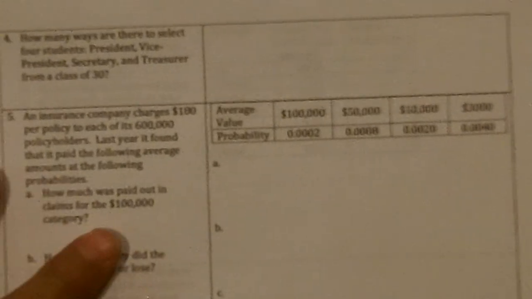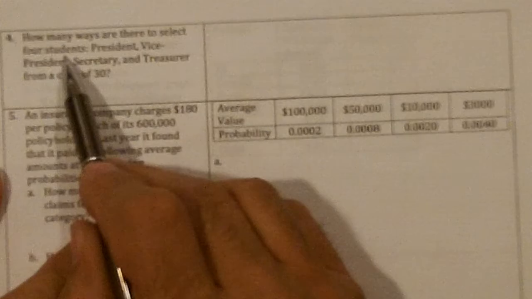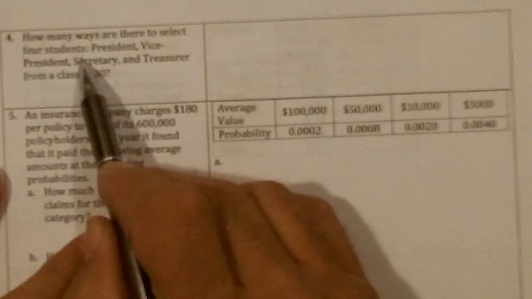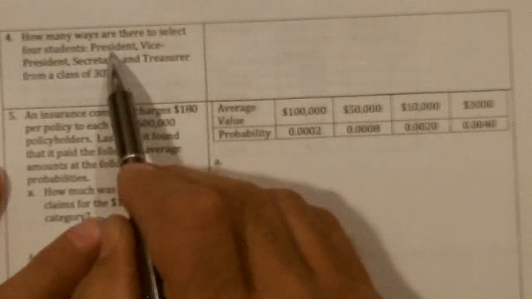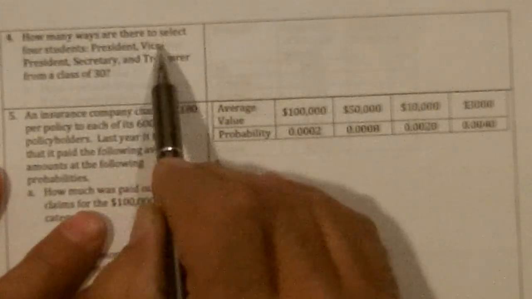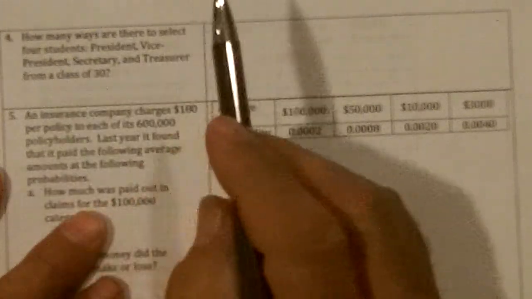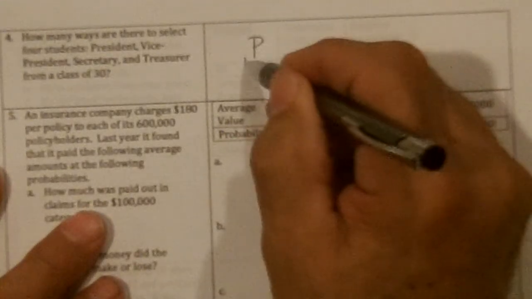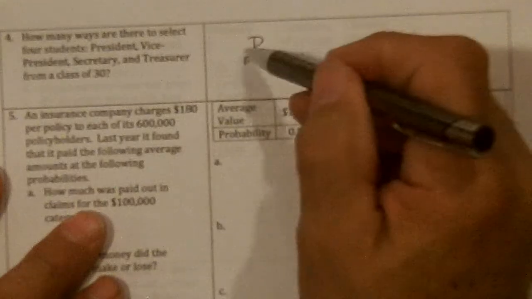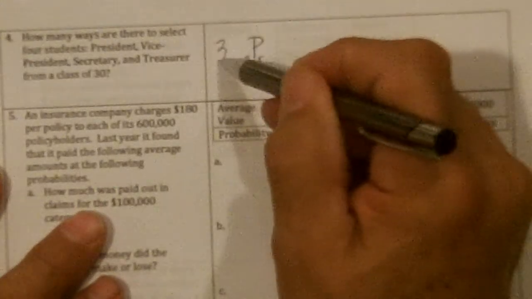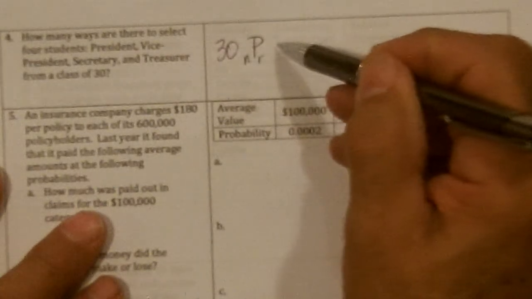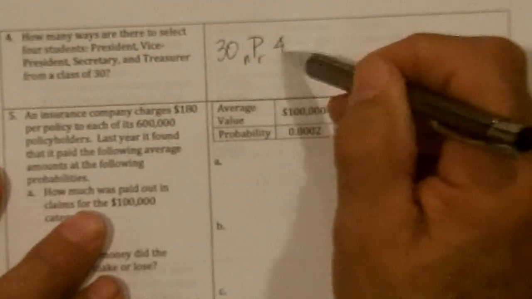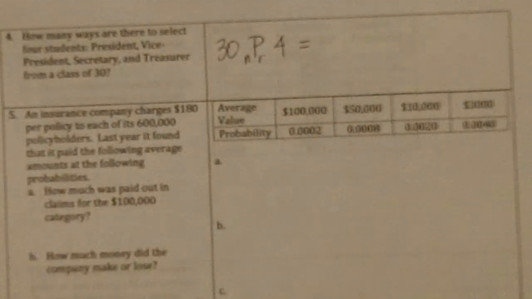Page 2. How many ways are there to select 4 students? Now, if you're just selecting 4 students, that would be combinations. But since we're going to order them in terms of president, vice president, secretary, and treasurer from a class of 30, that would be permutations. nPr. And the number we're selecting from is 30. And the number of positions that we are filling are 4. And so how many ways are there to do it?